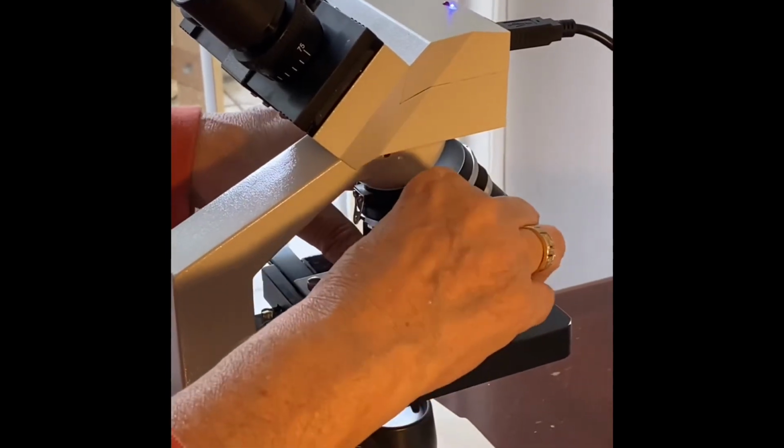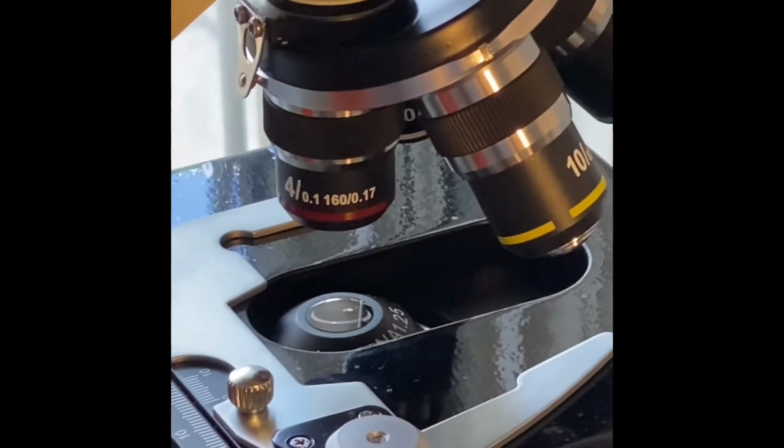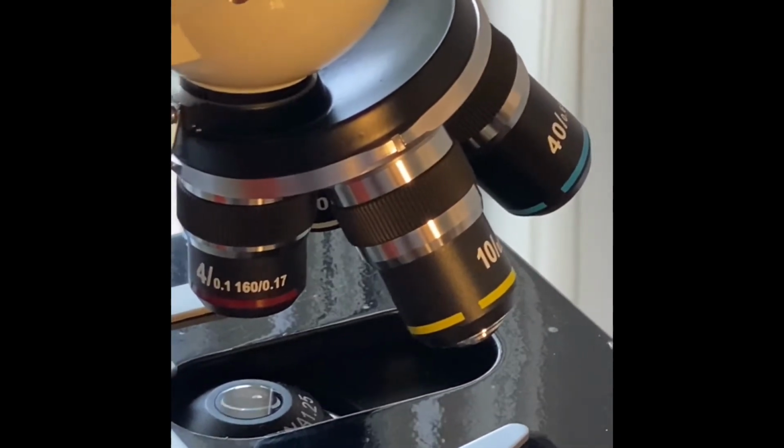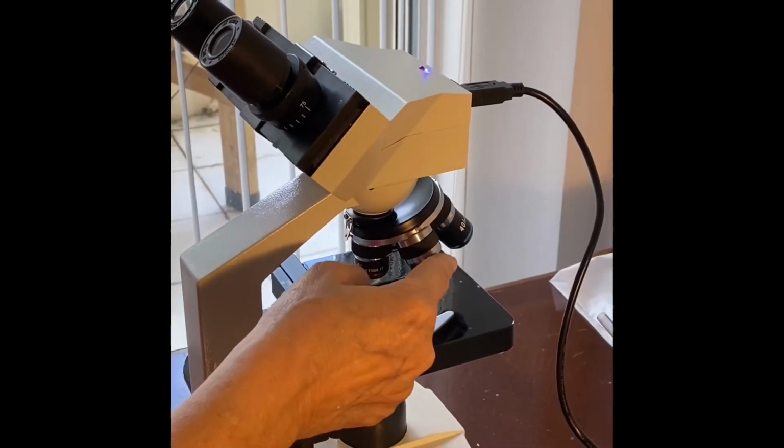You can see there are different lenses in your microscope. The two different lenses are ocular lenses and objective lenses.